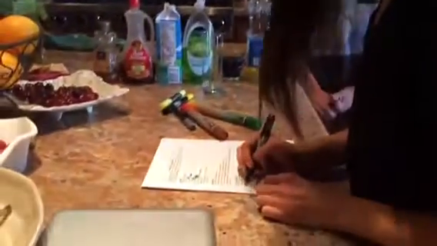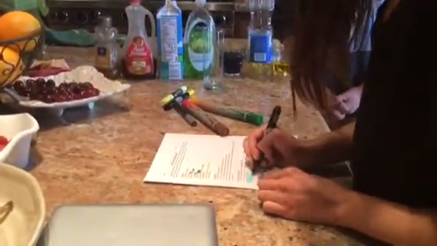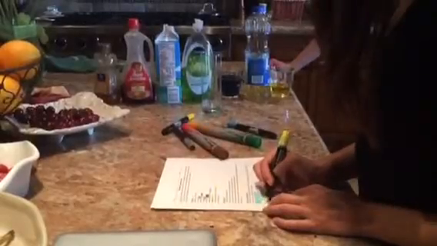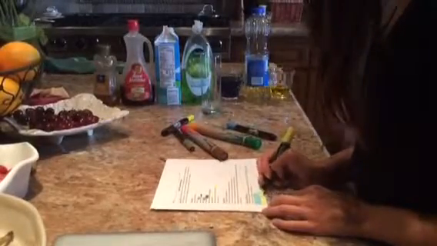After that, we have water. And after that comes vegetable oil. And lastly, rubbing alcohol. So now that I've made my predictions, do we pour it in this order?